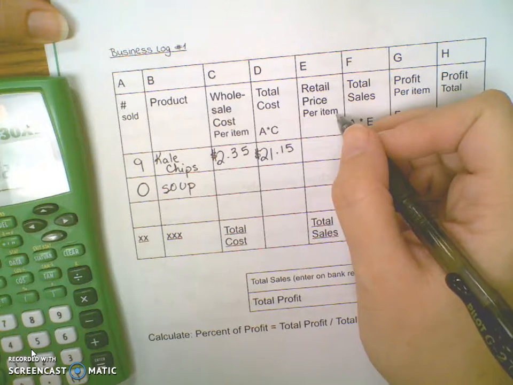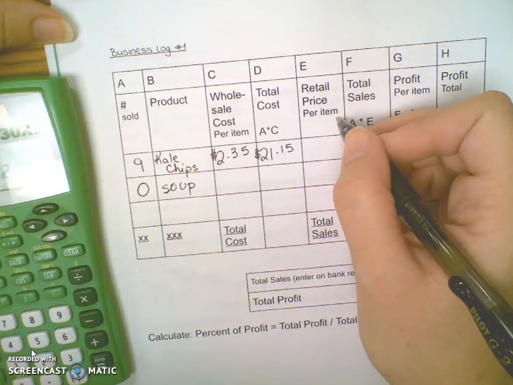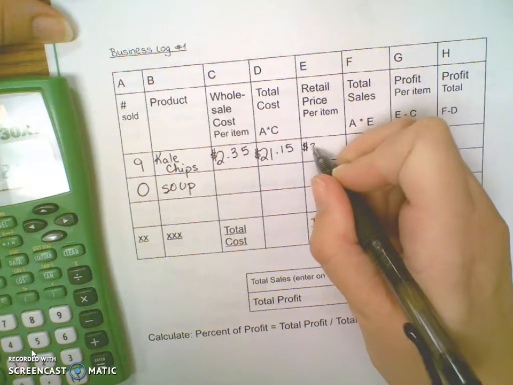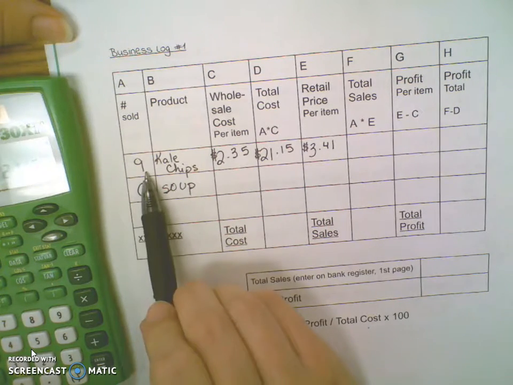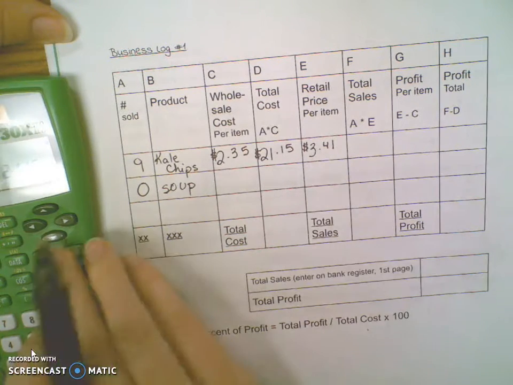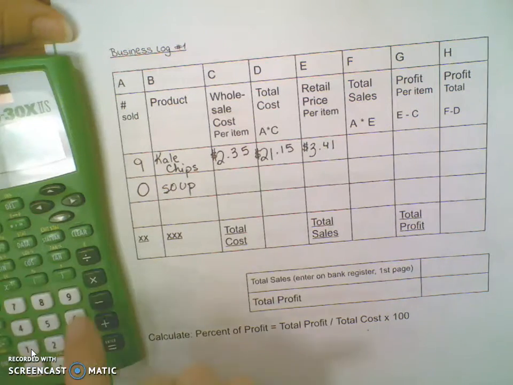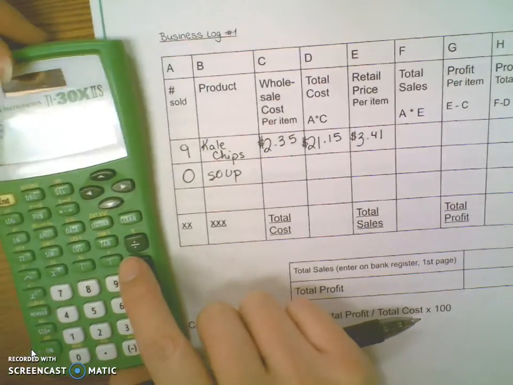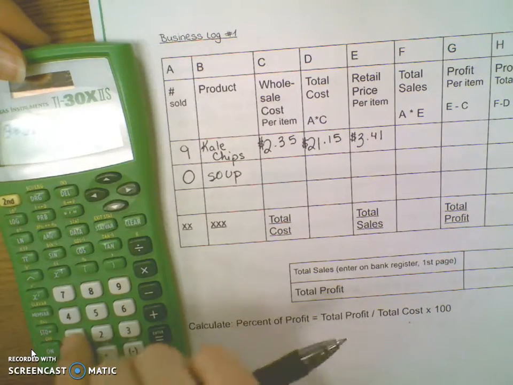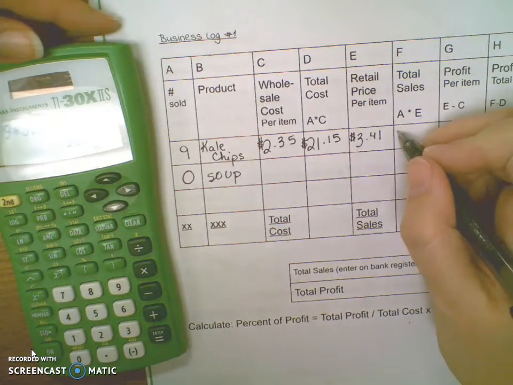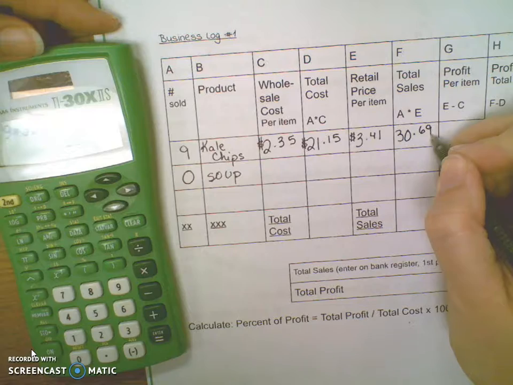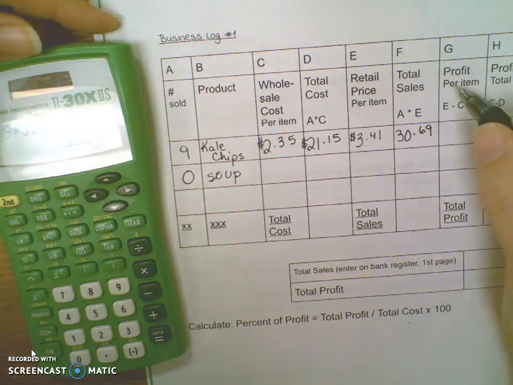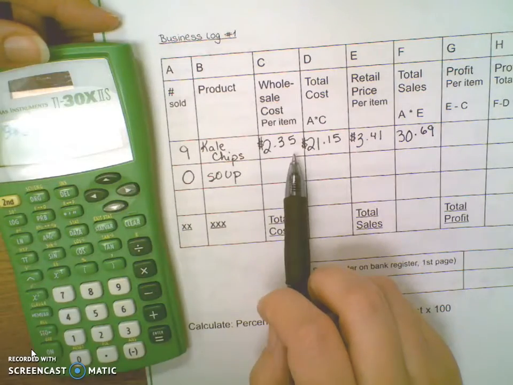My retail price per item, that's what I sold them for to other people. So I decided to sell my kale chips for $3.41. And so my total sales is going to be the number of bags of kale chips I sold times the amount of money that I sold them for. So I sold 9 bags of kale chips for $3.41. And so altogether that means that I have a revenue of $30.69.